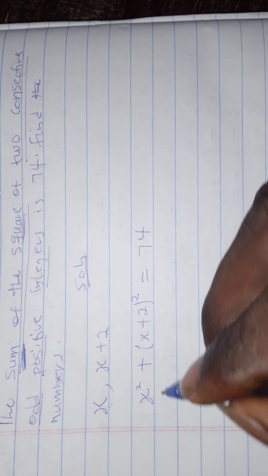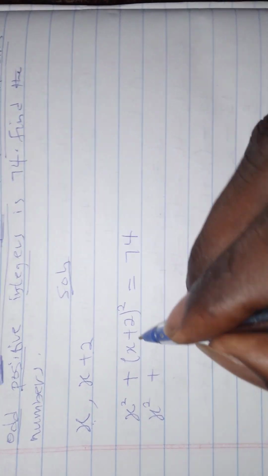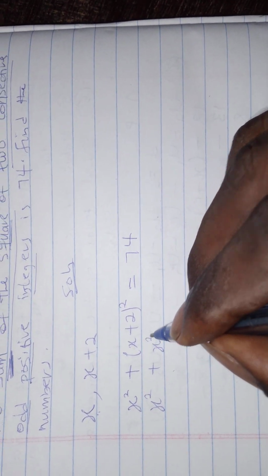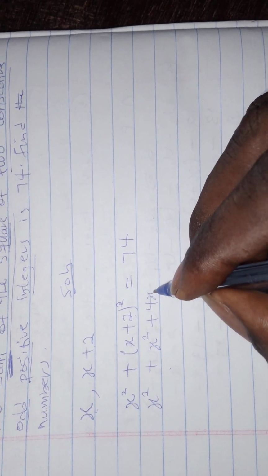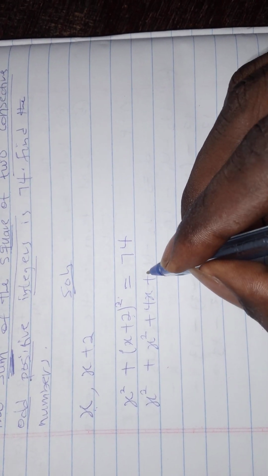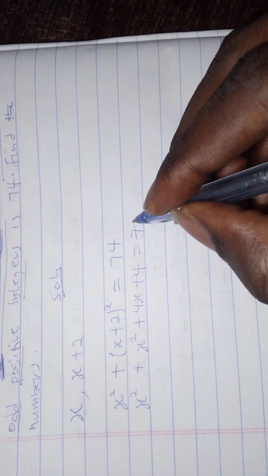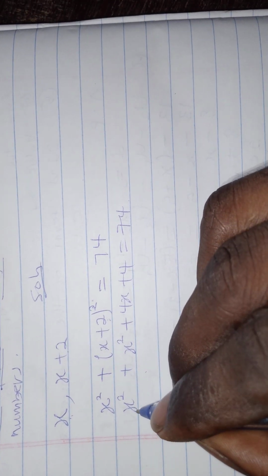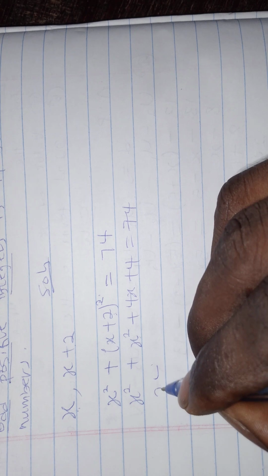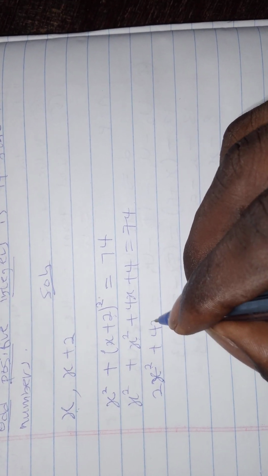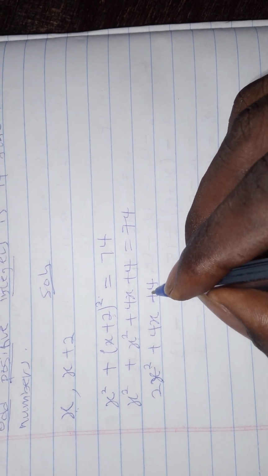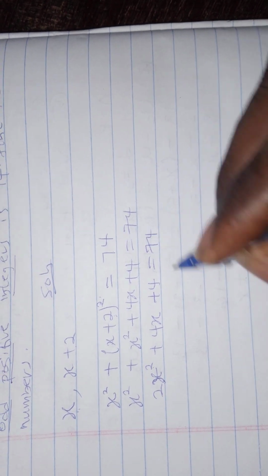Then we can open this: x squared, plus the square of x plus 2, which is x squared plus 2 times x times 2 plus 2 squared, is equal to 74. Adding the like terms, you get 2x squared plus 4x plus 4 equals 74.